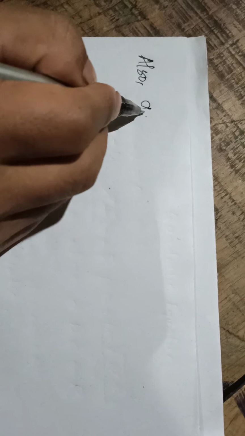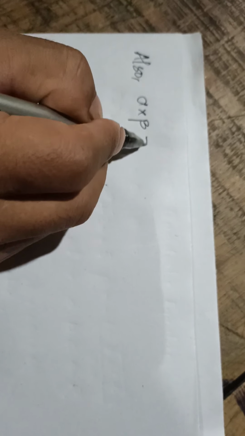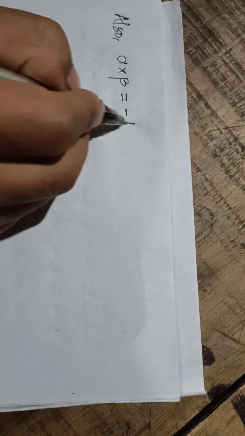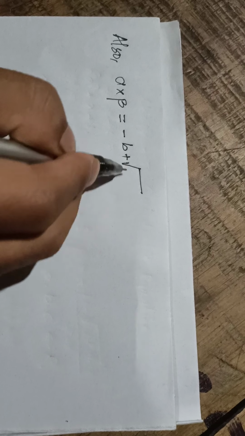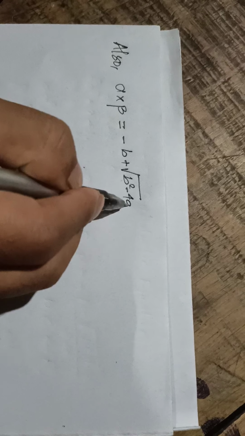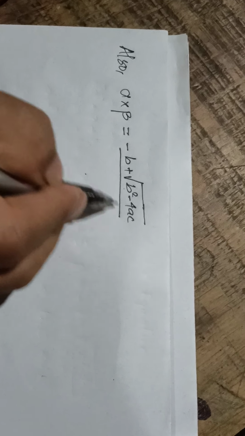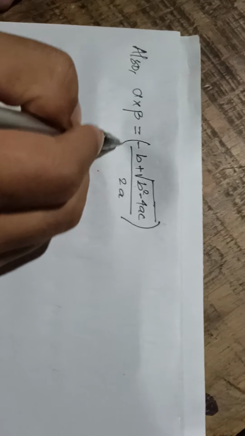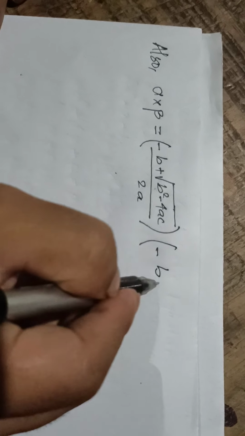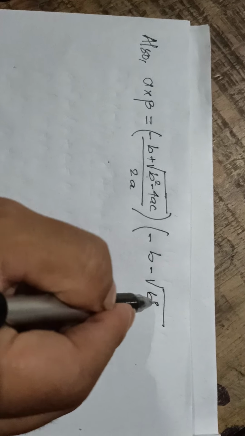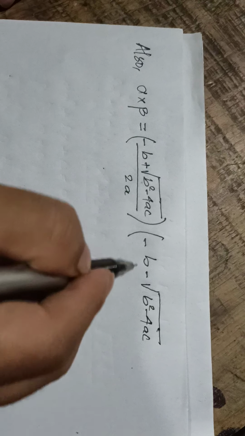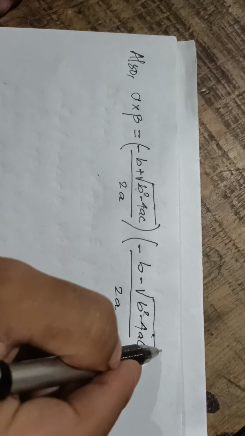Then we are going to find the product of the roots. For the product of the roots, as I told you earlier, we have to multiply the two roots. Alpha into beta is equal to (−b + √(b² − 4ac)) / 2a multiplied by (−b − √(b² − 4ac)) / 2a.